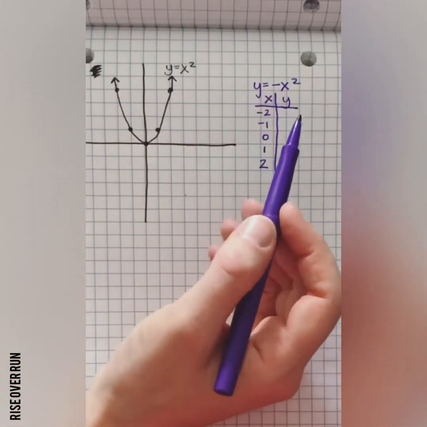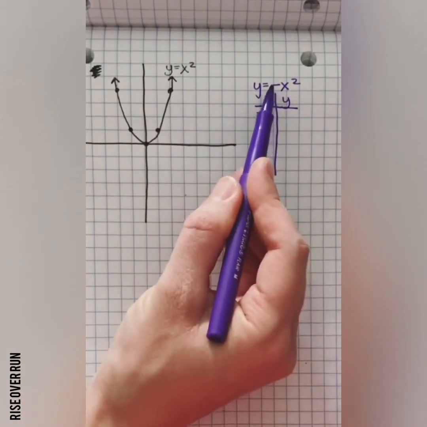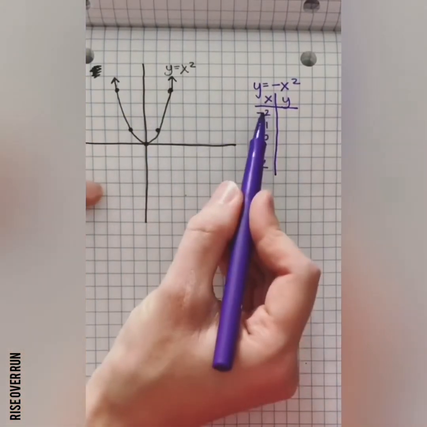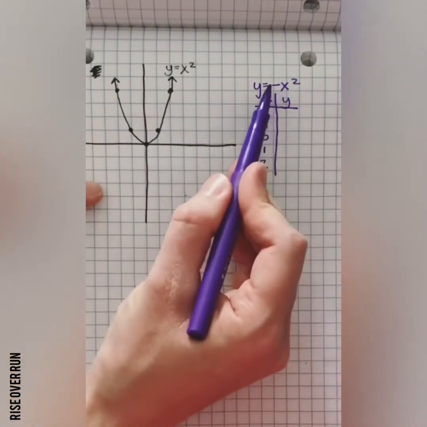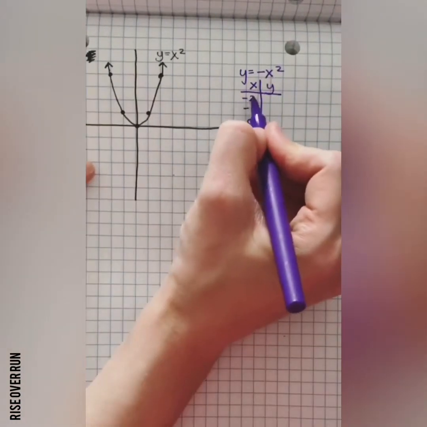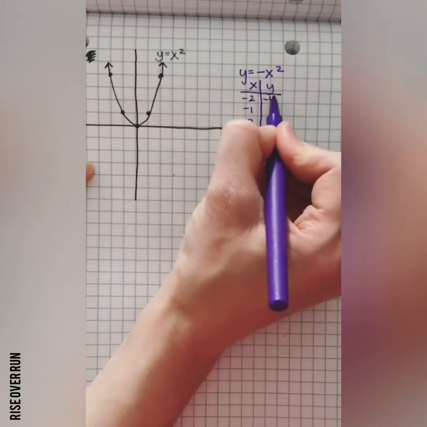Let's see what happens to the parent function when there's a negative in the front. That's kind of like a -1 coefficient. So here's my parent function. Now let's make a table of values for y equals -x squared. -2 times itself is 4, and then that negative will make it negative.